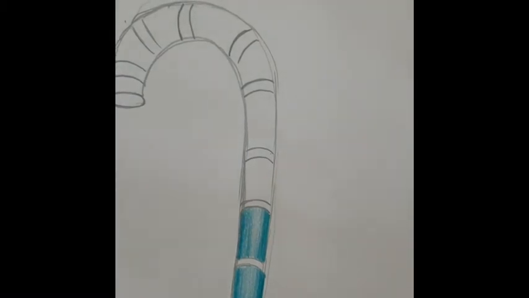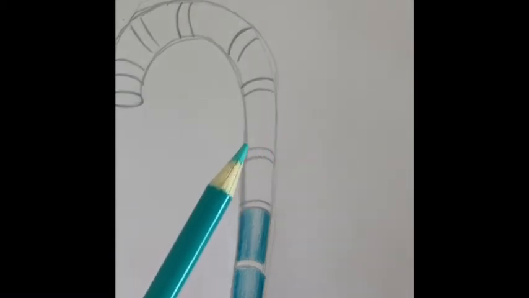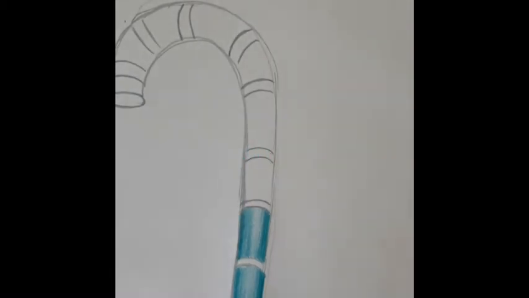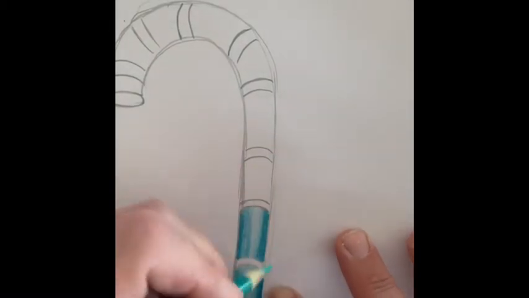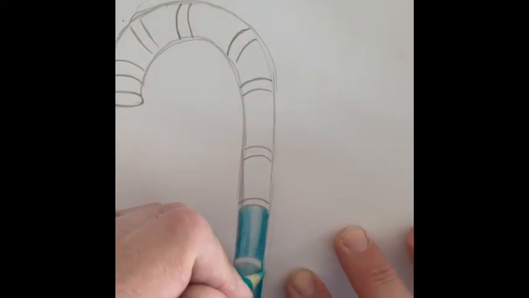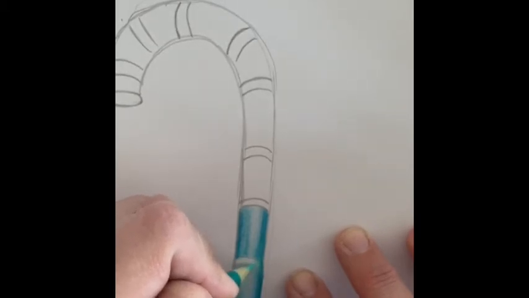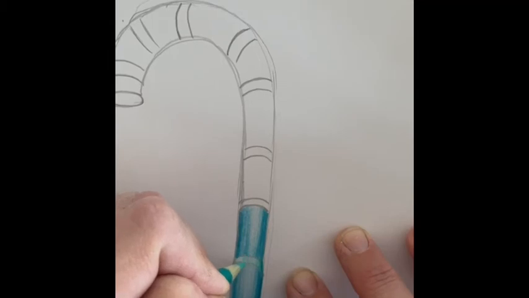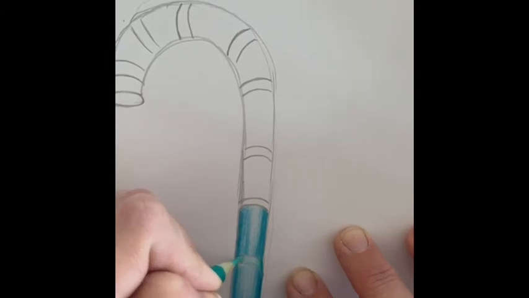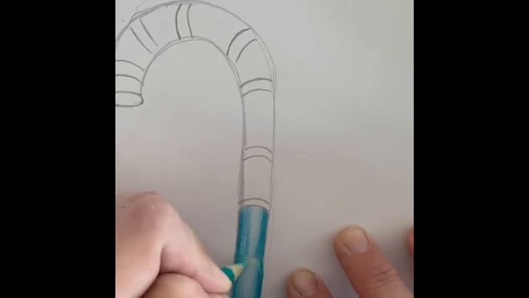Then what you're going to do, in the little tiny stripes, you're going to pick out your other color. You're going to do the same exact thing in those little stripes, except it's with a different color. So I'm going to do these right here. I'm going to press really hard right here. Press a little bit lighter, and then darker again. Probably should have picked out a different color.